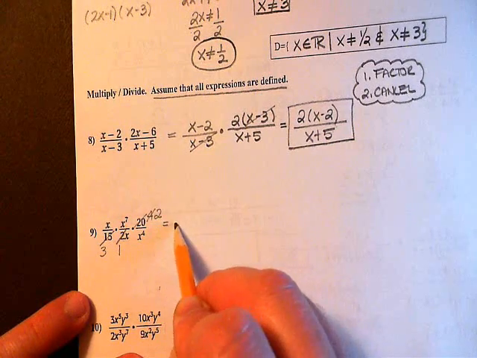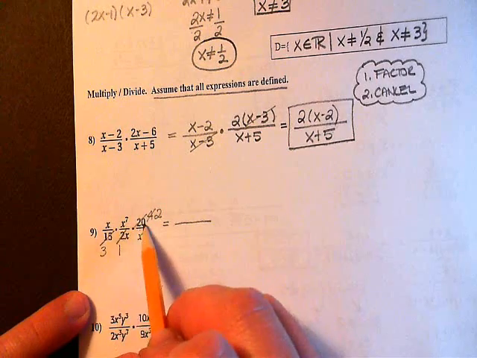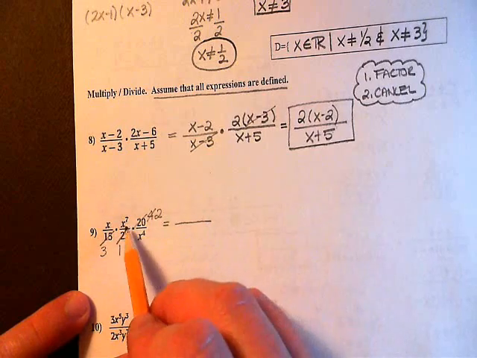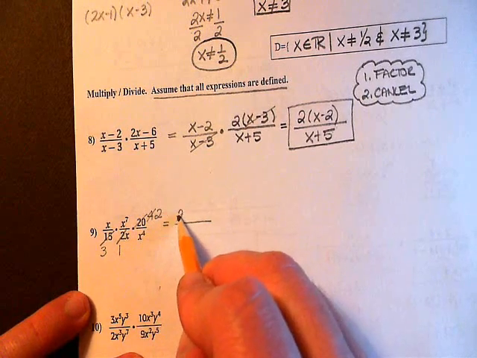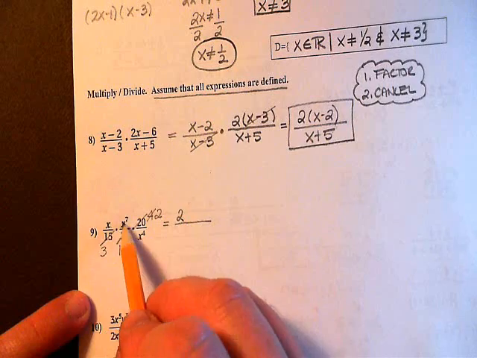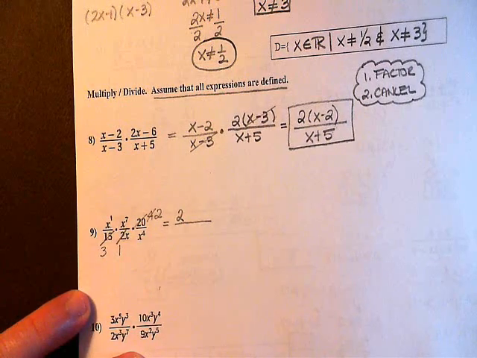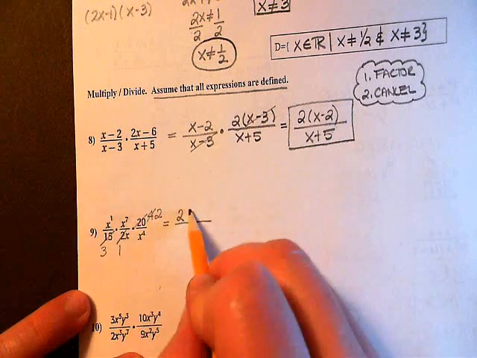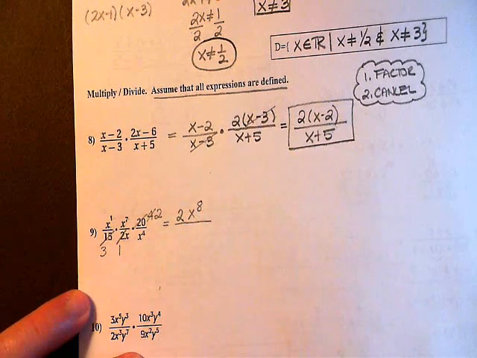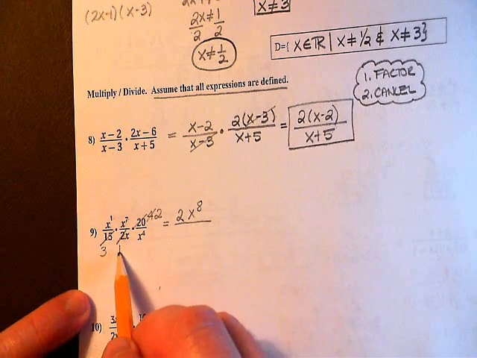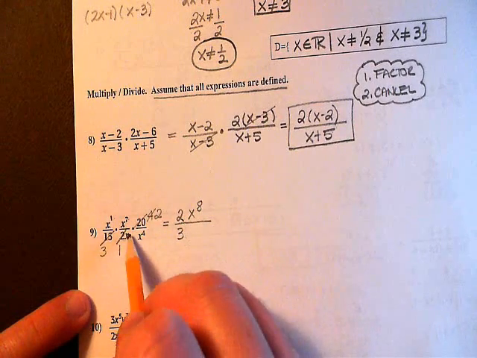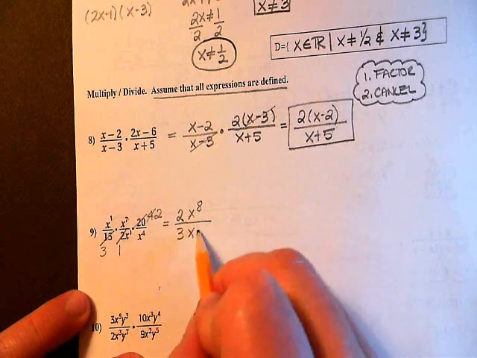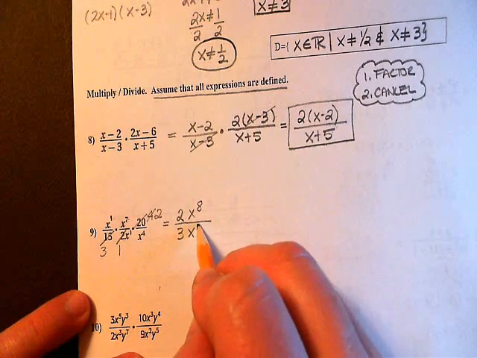Alright, with the letters, sometimes it's best to multiply on top and then multiply on the bottom and then do the division last. That's what we're going to do. We have a 2 here, so we're going to write the 2 in the front. And we have x to the first, x to the 7th. What do we do with the exponents when we multiply? We add the exponents. So this would be x to the 8th power. On the bottom here I have 3 times 1, gives me a 3. And I have x to the first, x to the 4th. So if I add the exponents, this would be x to the 5th.